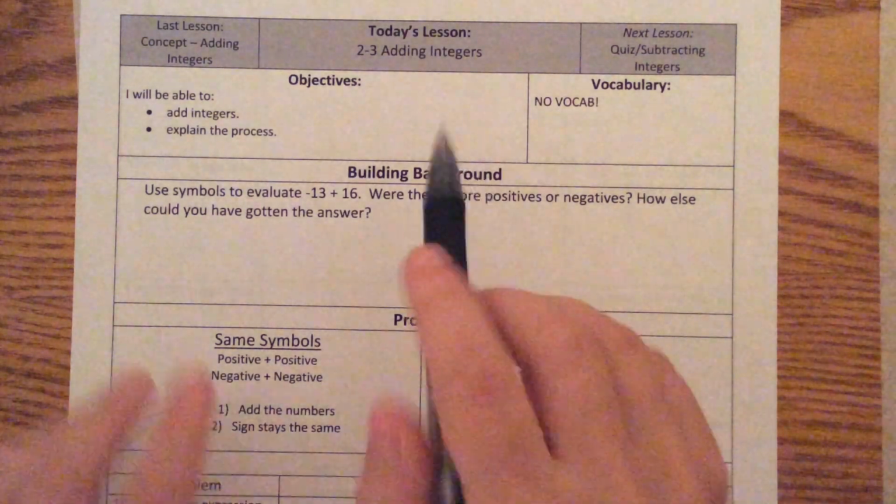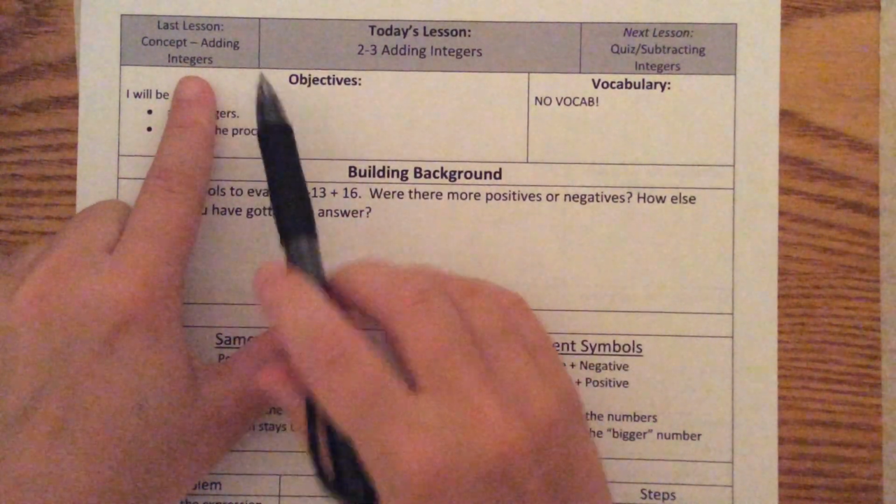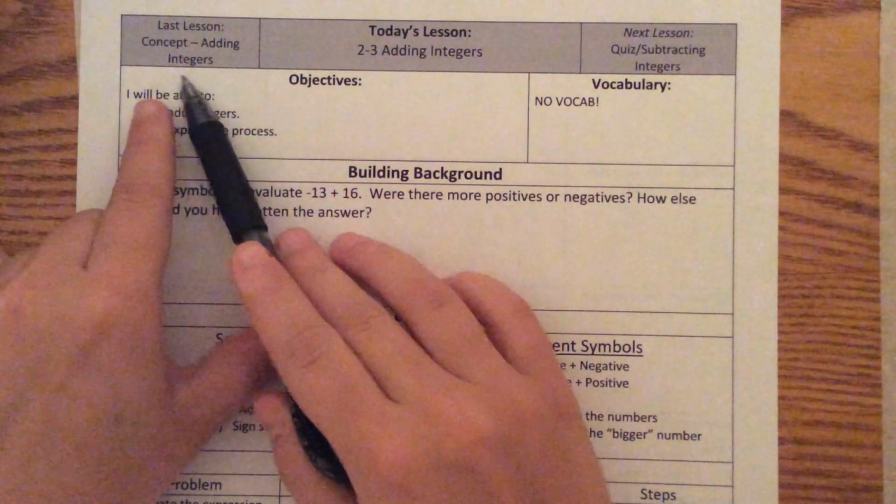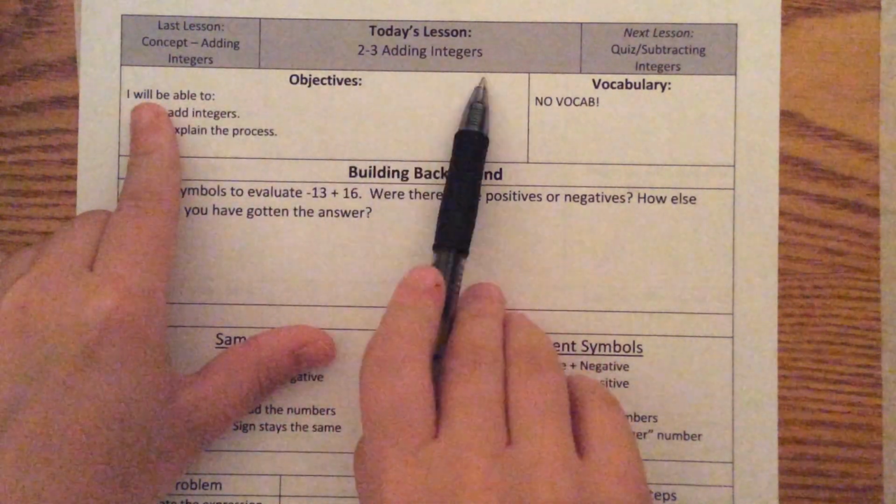All right, welcome to 2-3, adding integers. We just added integers using symbols and number lines. Today we're going to add them without.